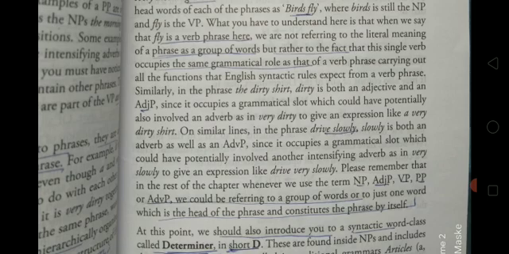Please remember that in the rest of the chapter, whenever we use the terms NP, ADJP, that is adjective phrase, VP, verb phrase, PP, that is prepositional phrase, and ADVP, adverb phrase, we could be referring to a group of words or to just one word which is the head of the phrase and constitutes the phrase by itself.